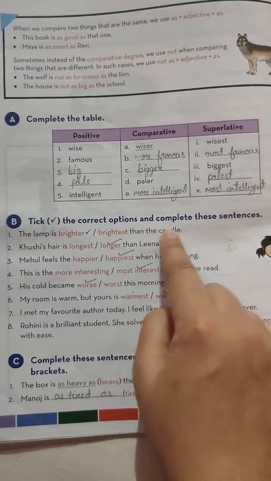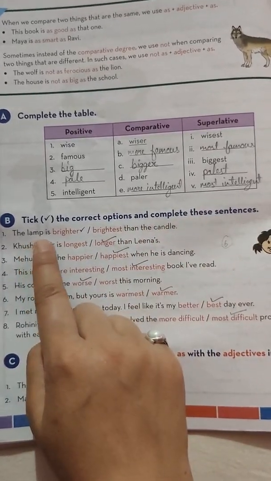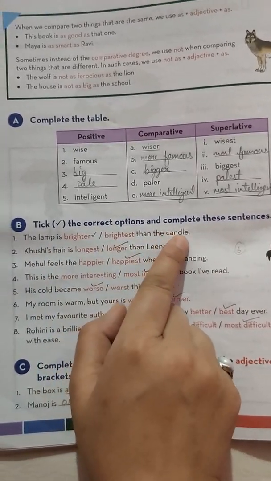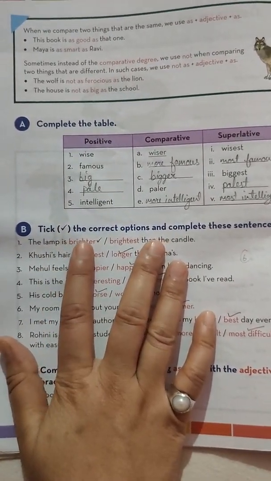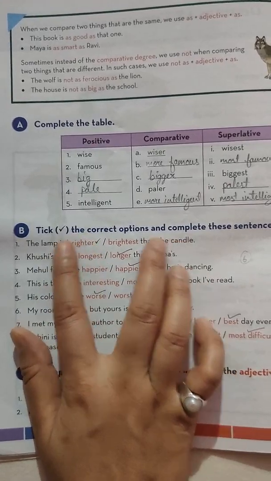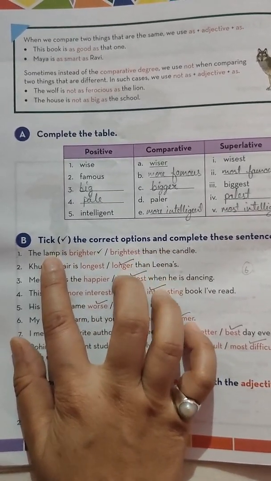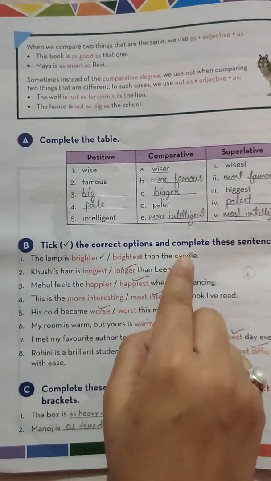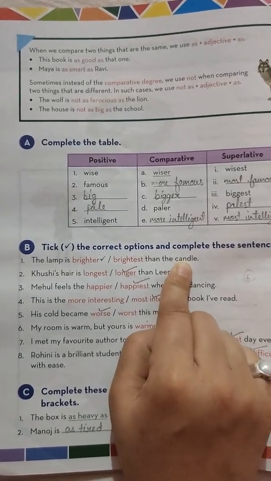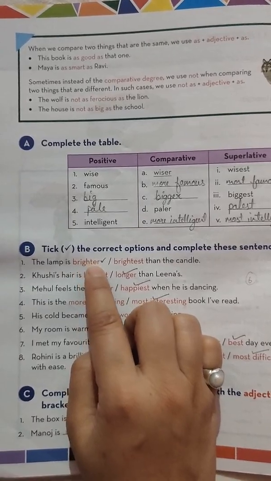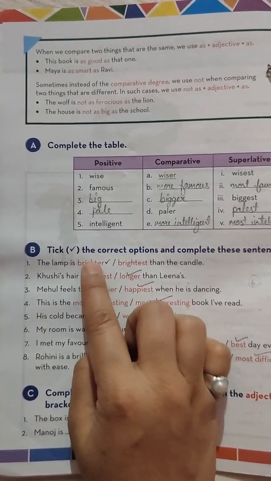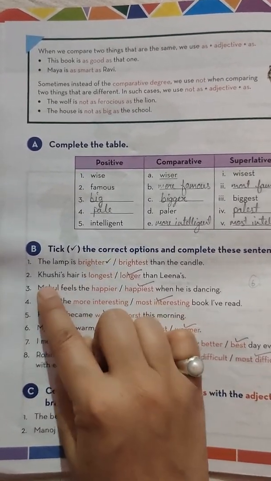Tick the correct options and complete these sentences. The lamp is dash, than the candle. Now here, as you can see, in the first sentence we are comparing lamp with candle. So we have ticked the comparative degree, that is brighter.